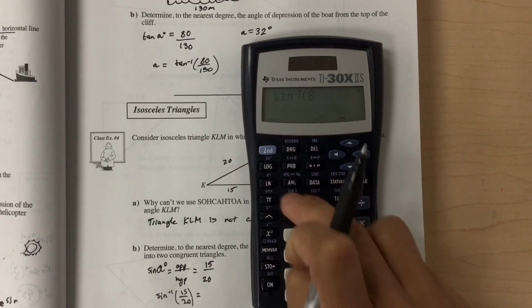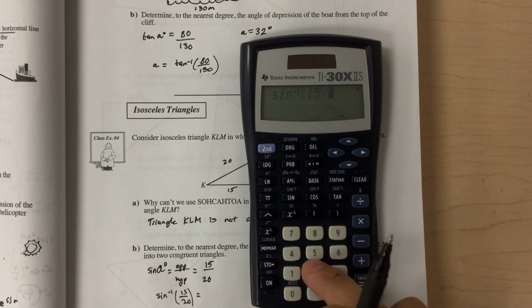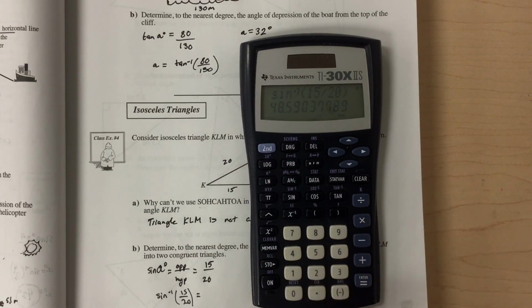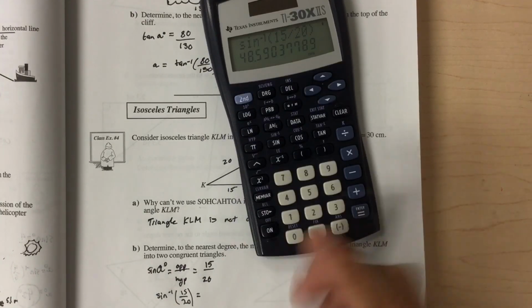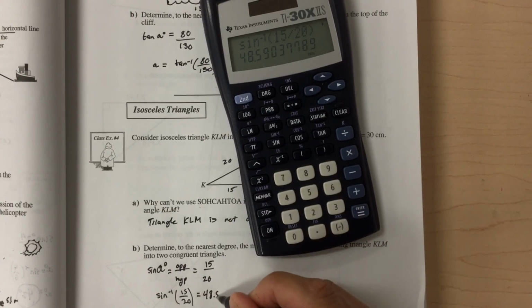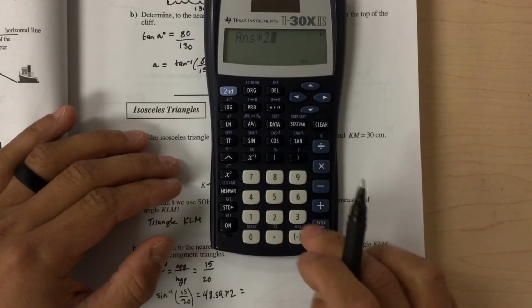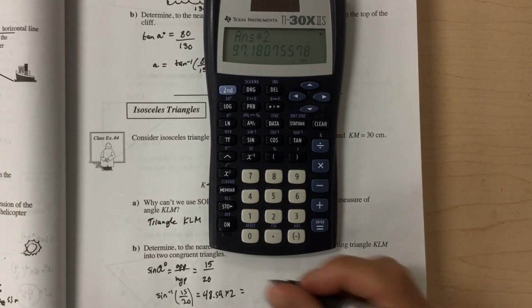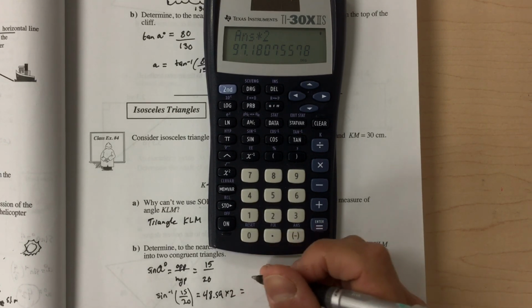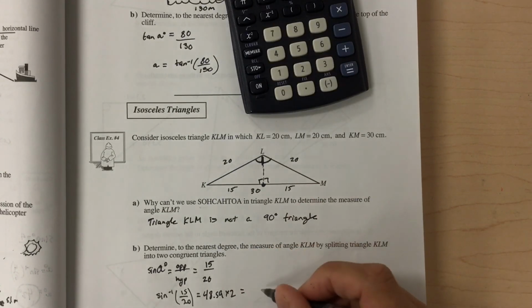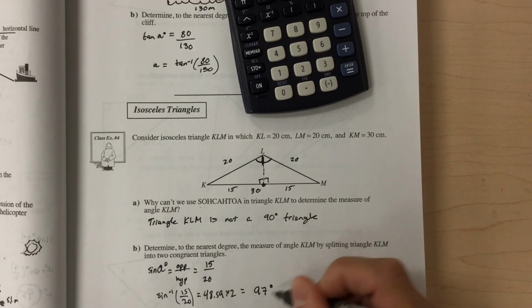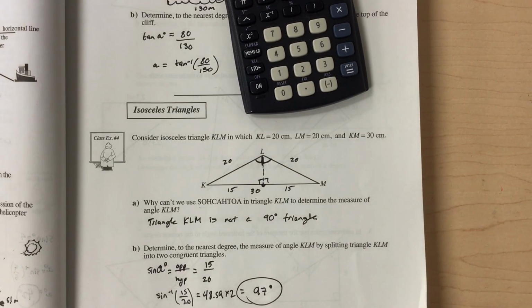So my inverse sine, 15 divided by 20, is equal to 48.59. But remember, that's for half the triangle, so I have to multiply that by 2. And the actual measure of that angle is going to be 97 degrees. And that's for angle KLM.